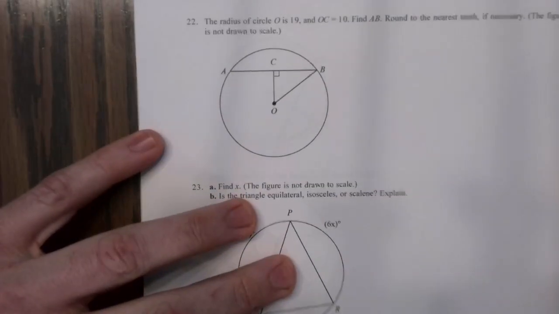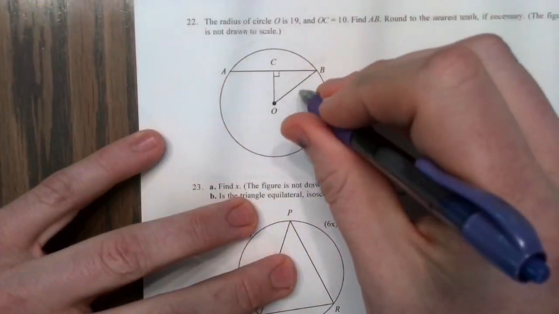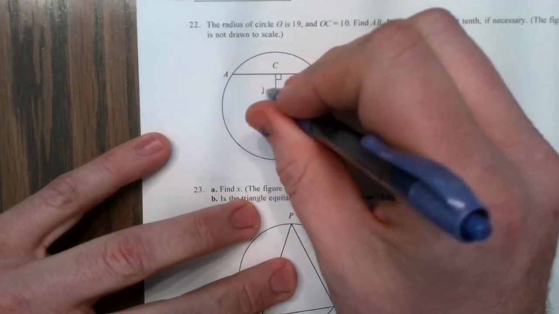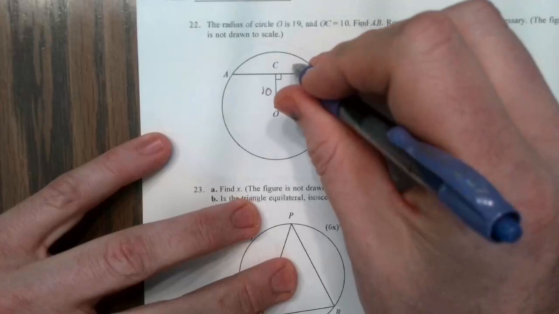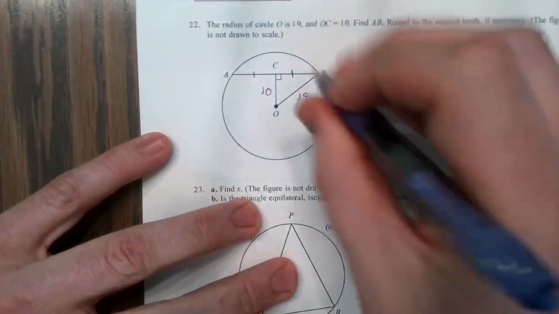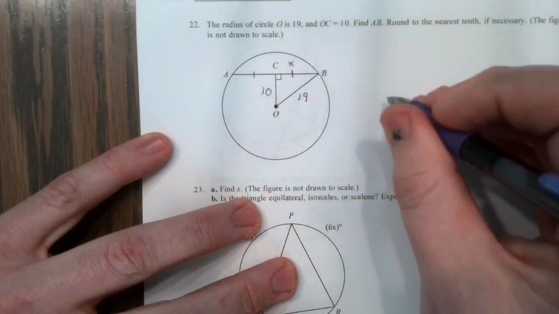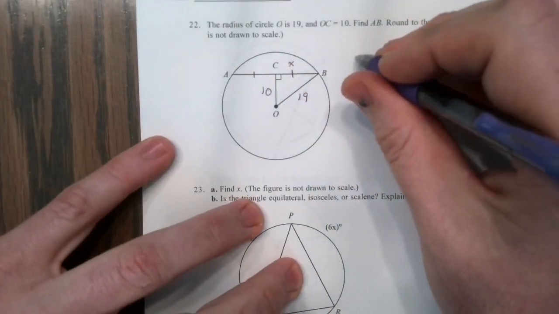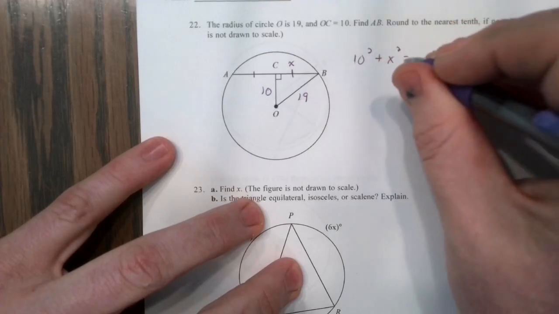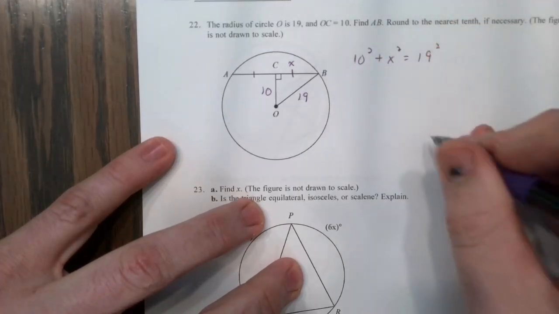The radius of circle O is 19, so OB here is 19. OC, they tell me, is 10, and they're asking me to find AB. So here, I can figure out what this is. I know it's congruent to this, so I'll just have to double it. So I'll call this X, and I'll do Pythagorean theorem again. 10 squared plus X squared equals 19 squared.